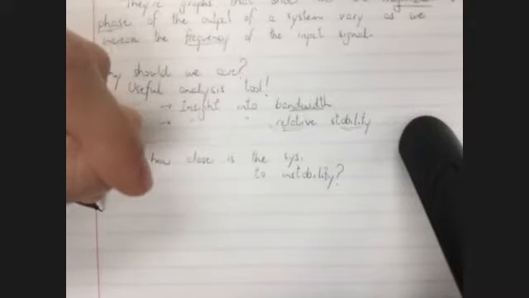Let's say, how to determine relative stability from a Bode plot.